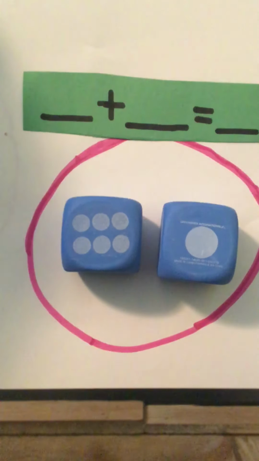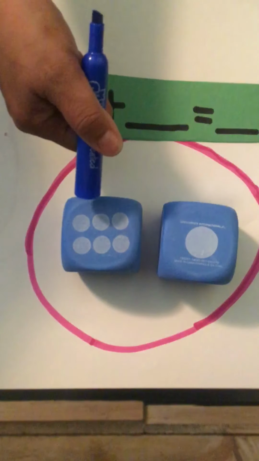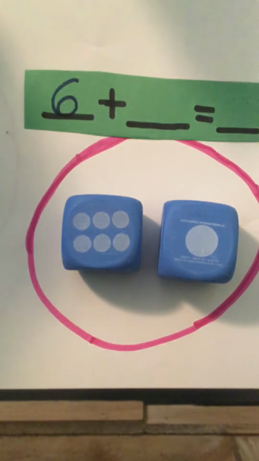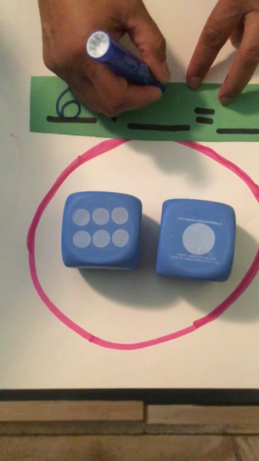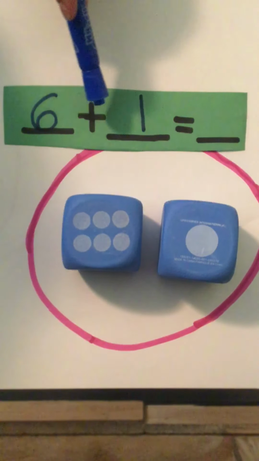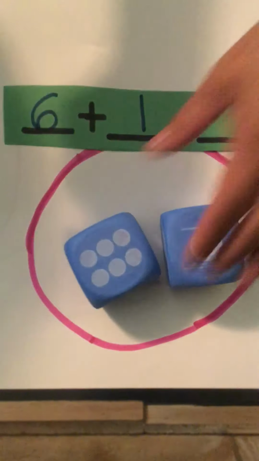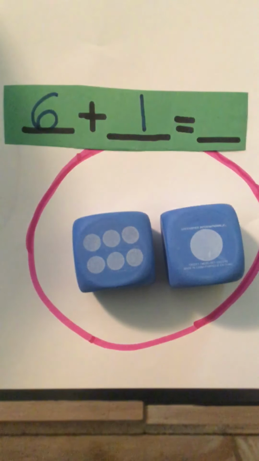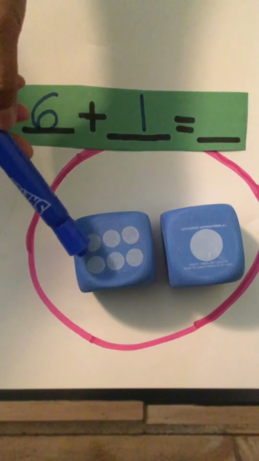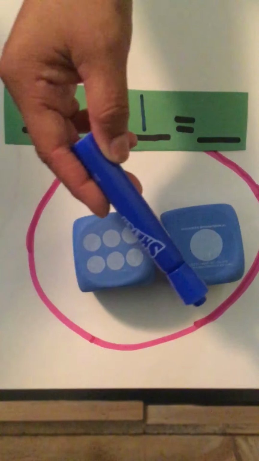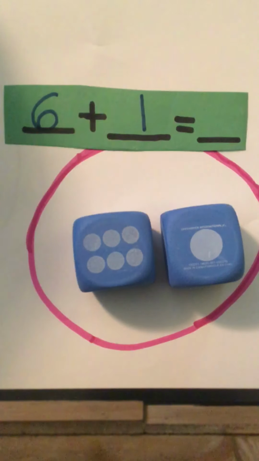Wow, how many birds were flying first, boys and girls? That's right, 6. How many birds joined them? That's good. 1. Read it with me. 6 plus 1. Oopsie, remember they're in the circle, so we need to do what? Join them. Say count on. Ready, go. 1, 2, 3, 4, 5, 6. Count on. 7.